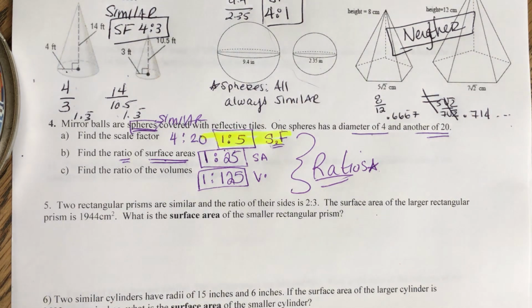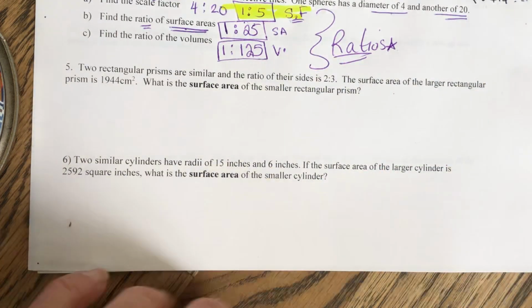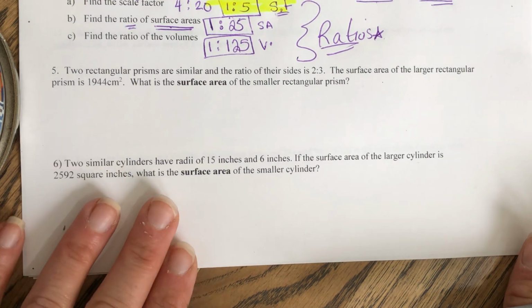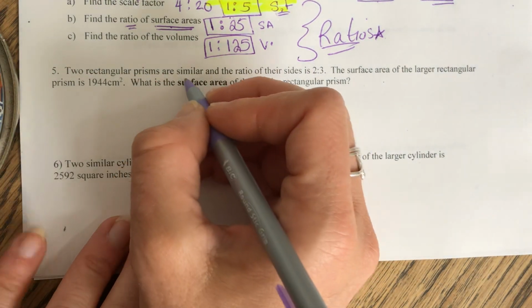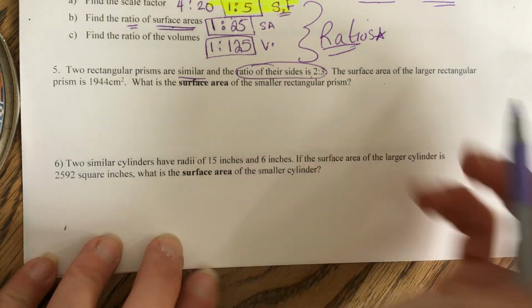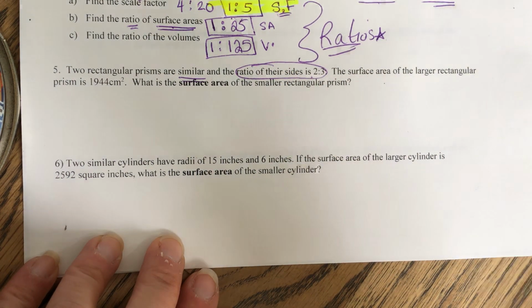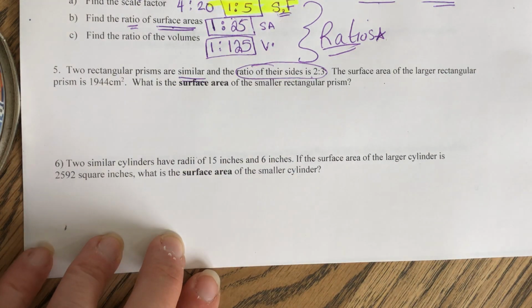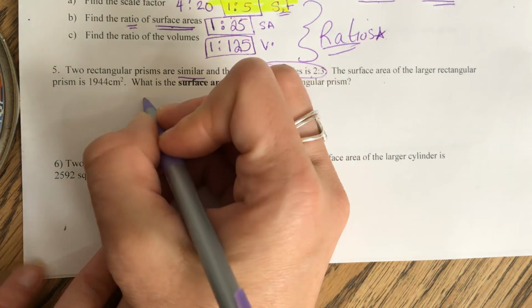Okay, enough of me chatting. Let's take a look at our examples. We have a bunch, like I said, but they go fast. So the things you want to look for: they're similar, the ratio of their sides. Remember, sides, altitudes, slant heights, radii, anything that's linear, this is my scale factor.